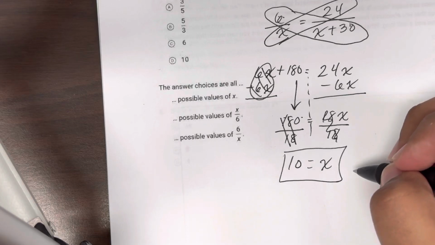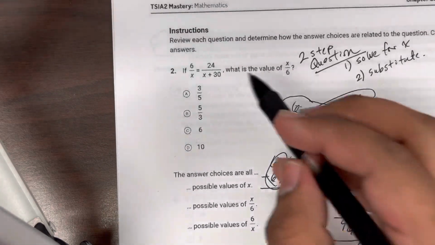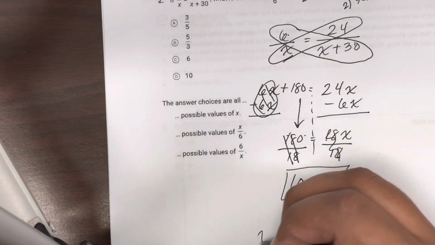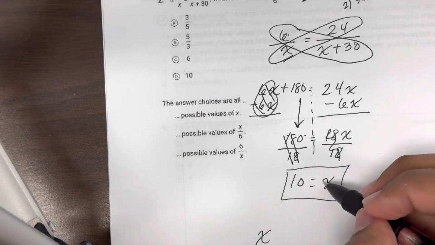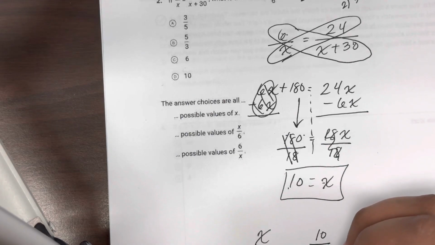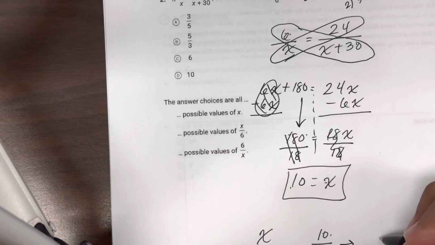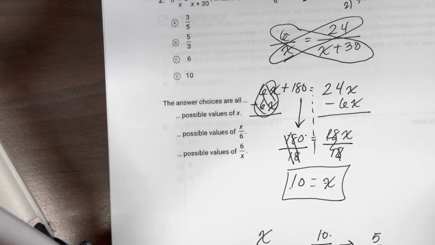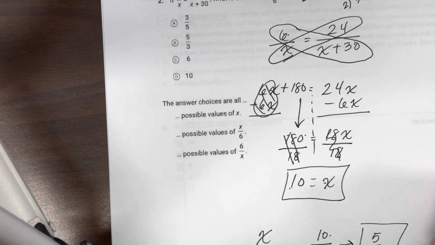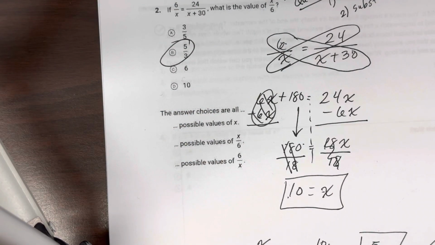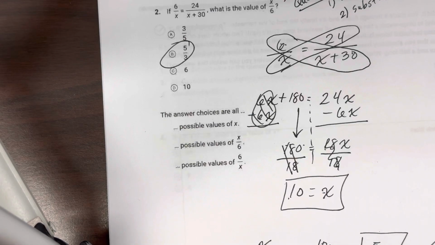We are not done. We still have to use the question, what is the value of x over 6? X over 6 equals, substitute 10. 10 over 6, that can be reduced. I can divide the top and the bottom by 2. 5 over 3. Can I reduce some more? No, ma'am. We are good to go. Again, if you have questions, do not hesitate to bring questions to class. Moving on to the next page.